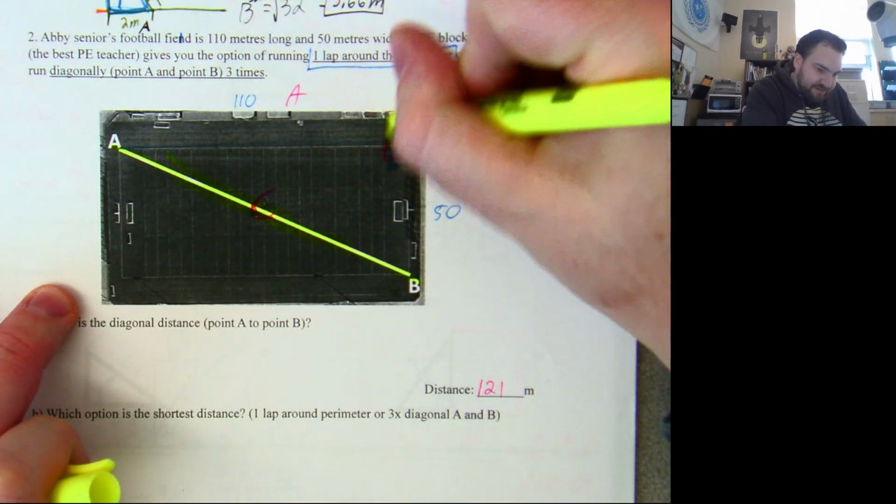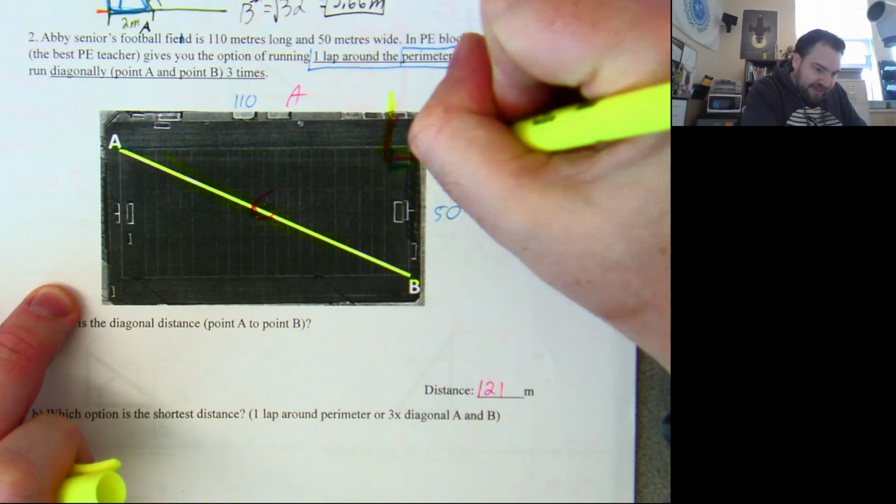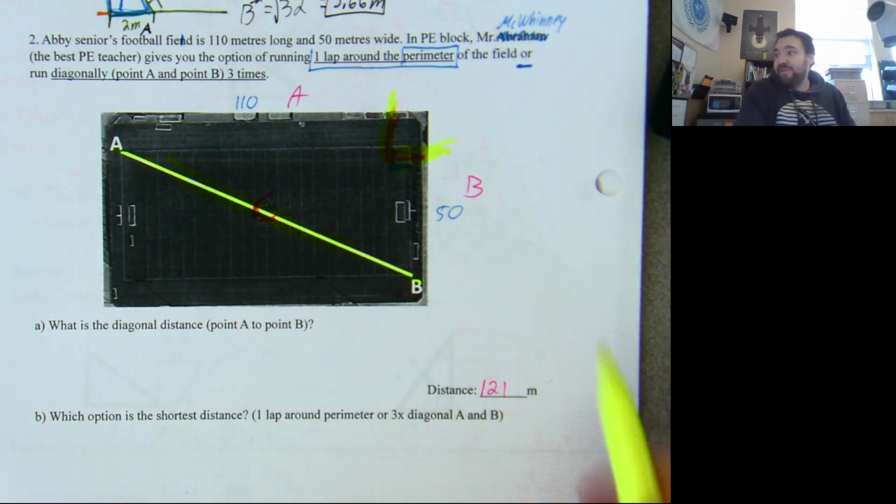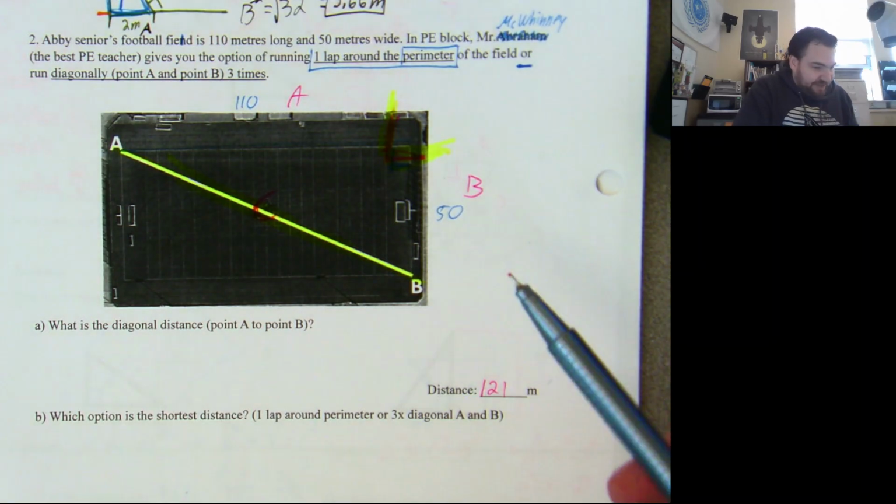And then there's your 90. We got our A, B, and C labeled. Use the Pythagorean theorem, you find that's 121. And then the question is, what's the shortest option? One lap around the perimeter. Lots of you were able to successfully add that up.